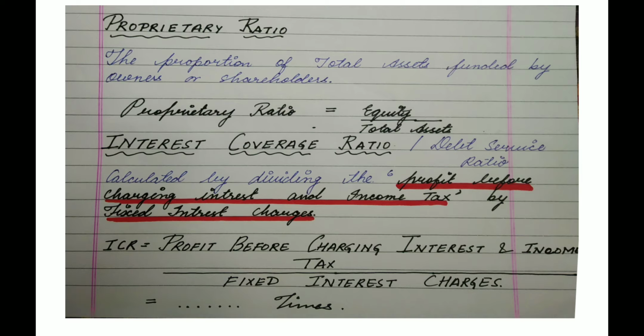So this ratio indicates the proportion of total assets financed by the proprietor's fund. A higher ratio is considered good from the point of view of the financial soundness of the company, but a lower proprietary ratio implies insecurity for the long-term lenders of the money. A ratio below 50% is not considered good for lenders as it signifies a lower margin of safety for them.